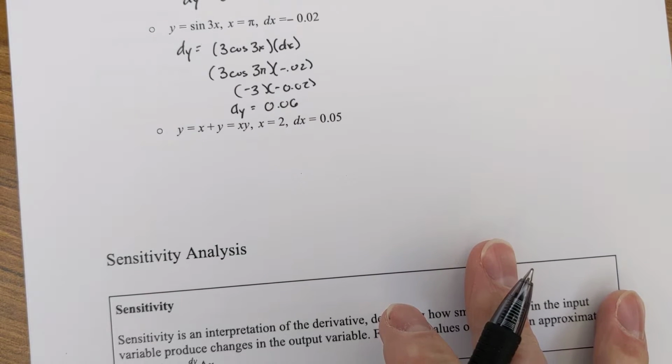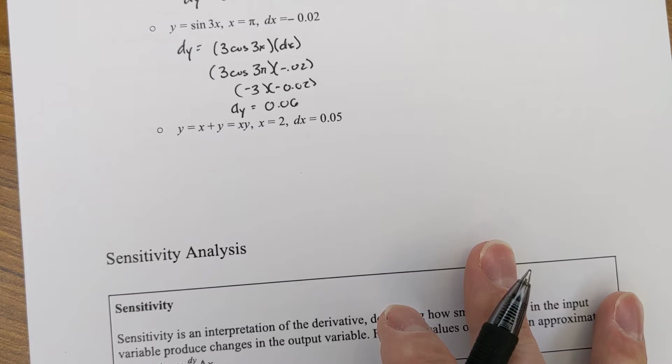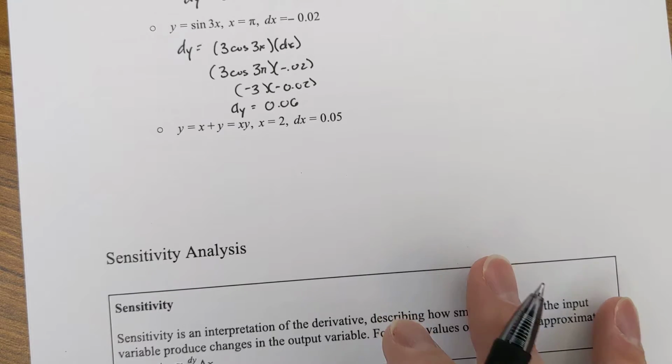And the last one here. So we need to do some implicit differentiation here. There's too many equal signs here.